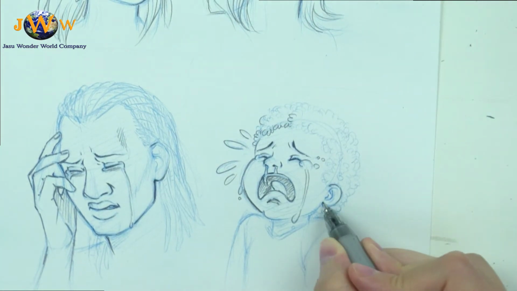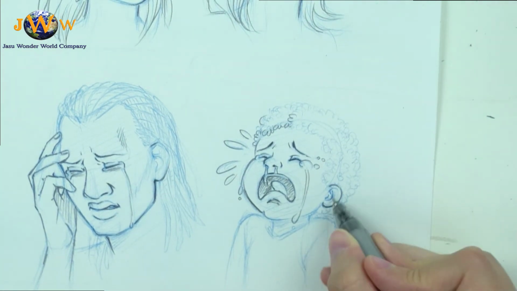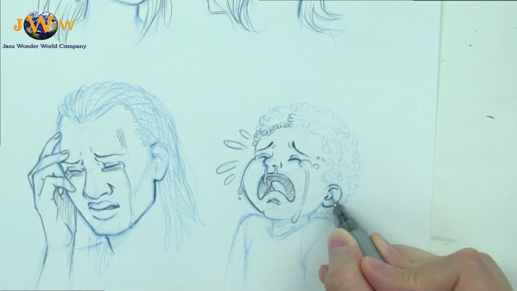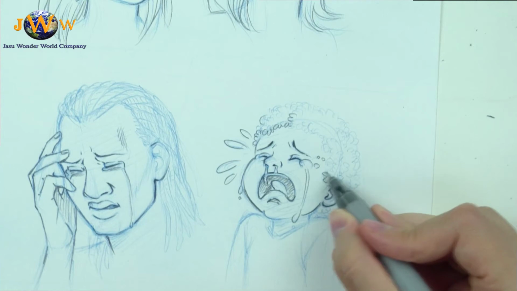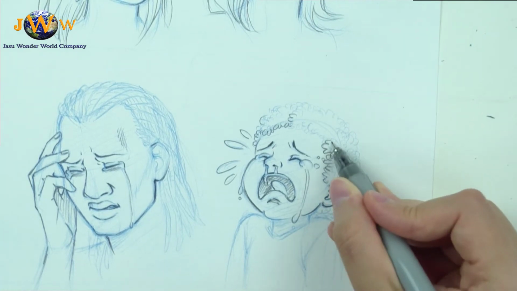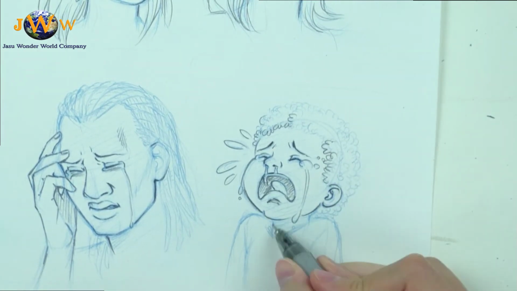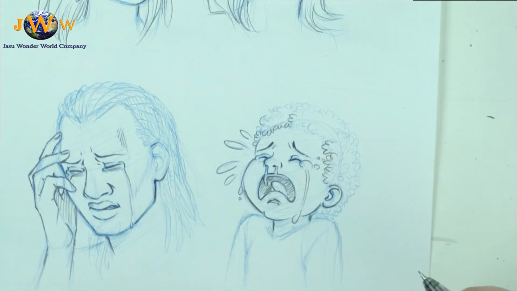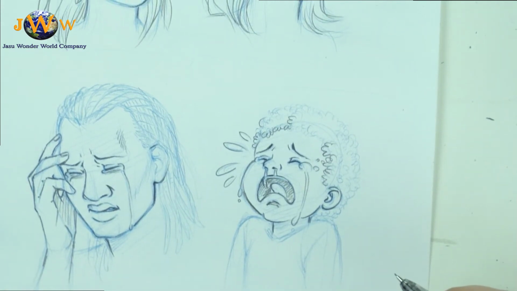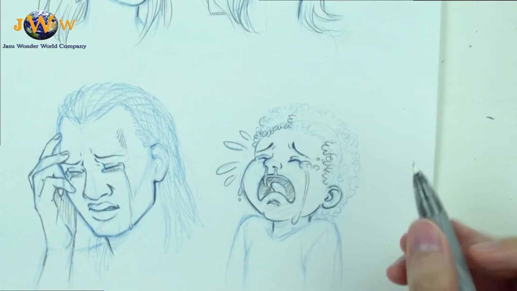And here is his ear. Yeah, I think that's all the main points.